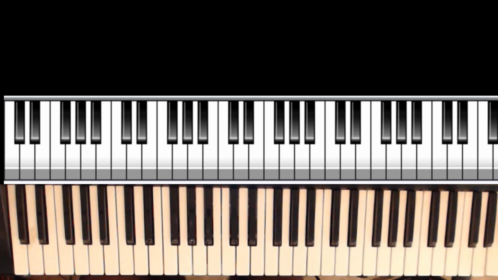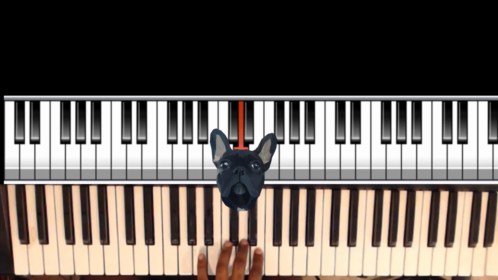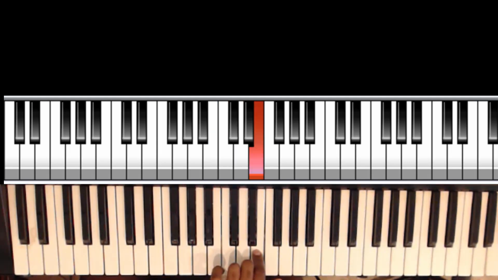So now that you know where D is, let's find the two notes on either side. To the left of D is C, and to the right of D is E. So, wherever there is a set of two black keys, you'll find C, D, and E. Try playing C, D, E from the lowest part of your keyboard to the highest, like this.